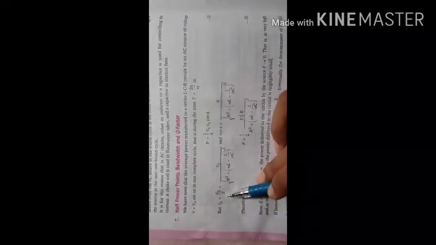V0 and I0 are the peak voltage and peak current. Cos phi is the power factor. This is the average power consumed in an LCR circuit over one time period. I0, the peak value of current, is equal to V0 by Z, where Z is the impedance of the LCR circuit, which is the square root of R square plus (omega L minus 1 by omega C) whole square. And cos phi is R by Z.